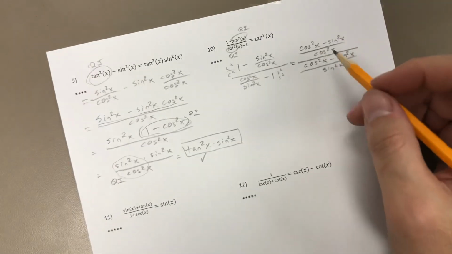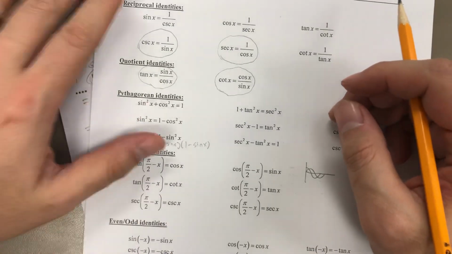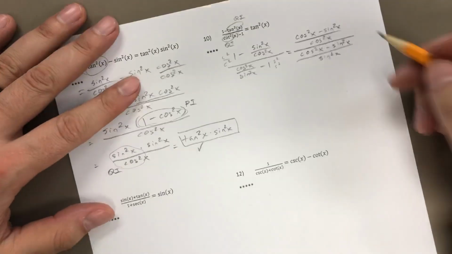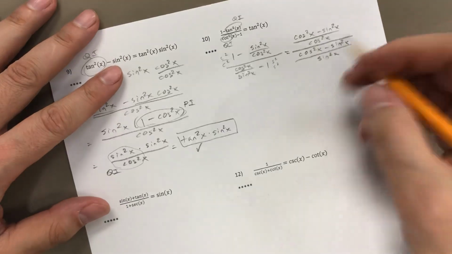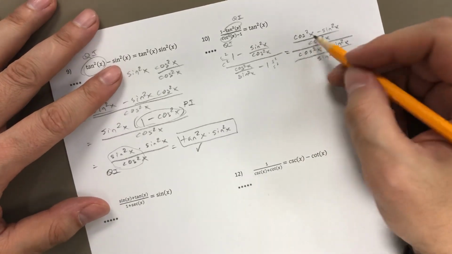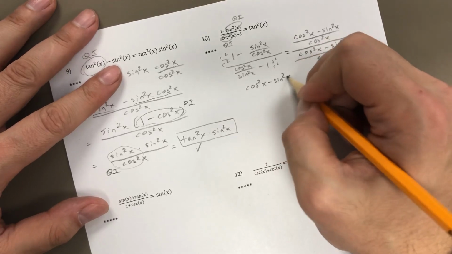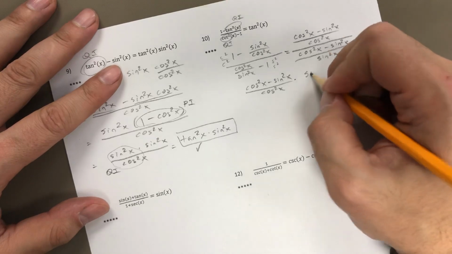And even these, that's not exactly the Pythagorean identity, since we're subtracting them. But they are the same here and here. So I'm going to do the whole multiply by the reciprocal thing. Keep the top part the same, cosine squared of x minus sine squared of x over cosine squared of x, times the reciprocal of this, so that'd be sine squared of x.